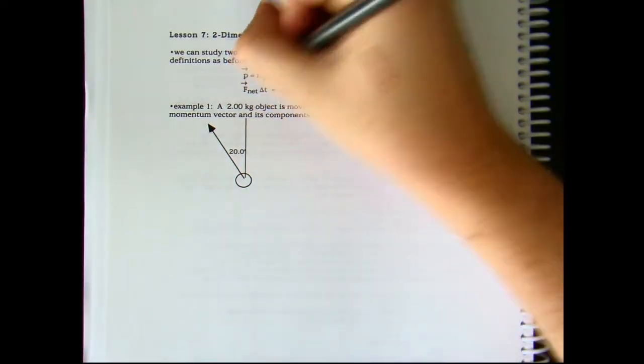Okay, guys, so this is the second last lesson out of this momentum and energy section. Now we're going to start looking at two-dimensional momentum. So we said before that momentum was a vector because velocity is a vector and momentum is mass times a velocity. When you multiply a scalar by a vector, you get a vector.